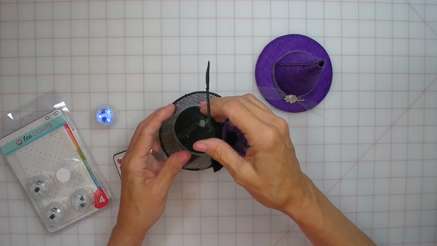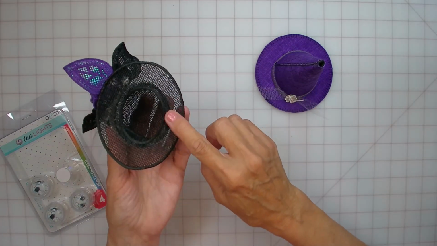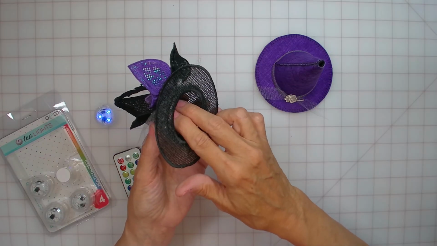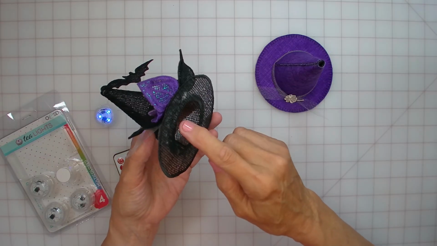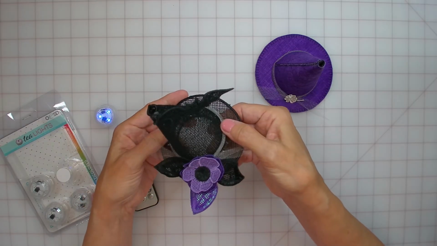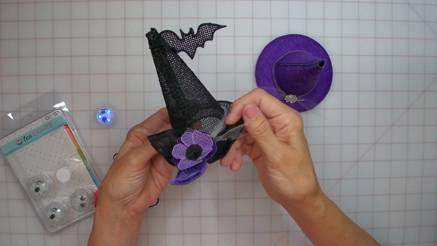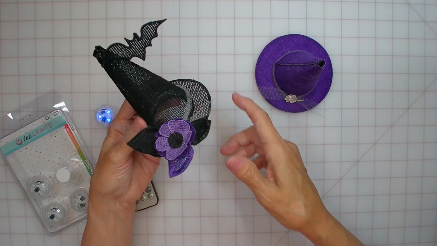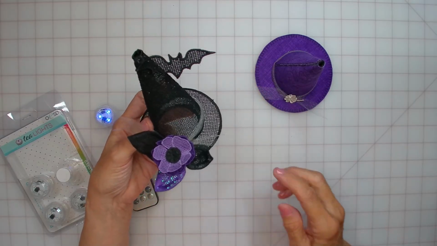Once it was dried, I set it over top of the opening in the brim. Remember, this is the one that has the opening in it, and hot glued it down. I added a ribbon going around the hat, and then the flower is from my Garden Flower lace collection.